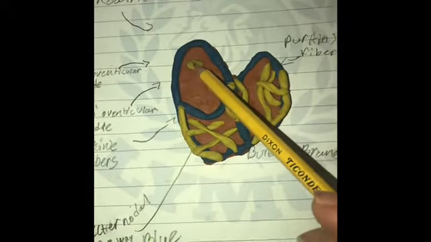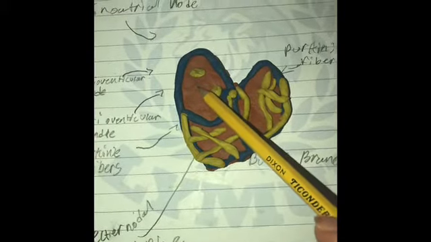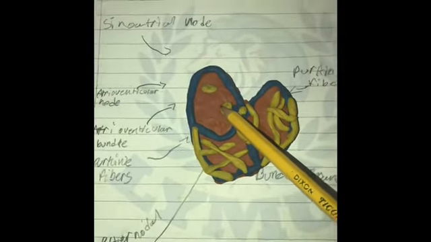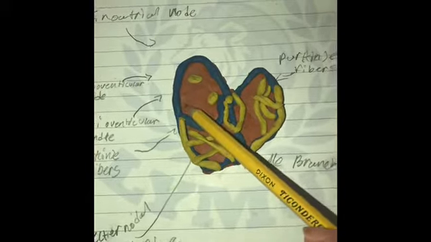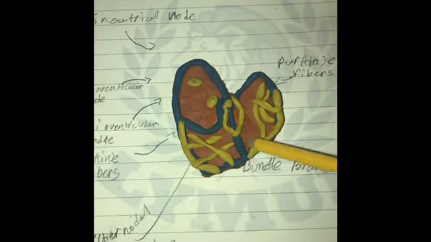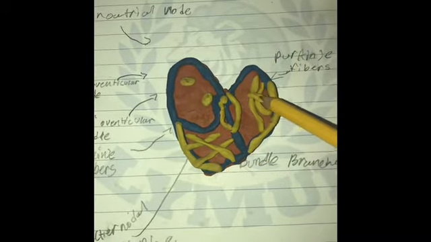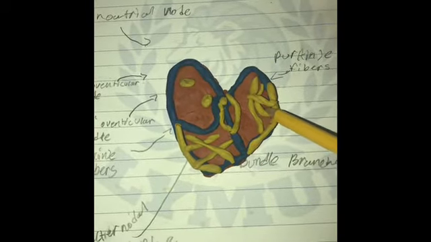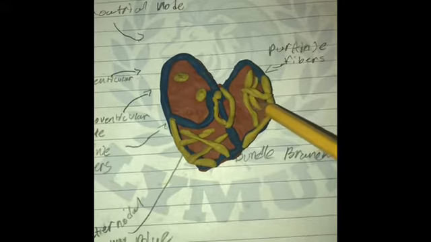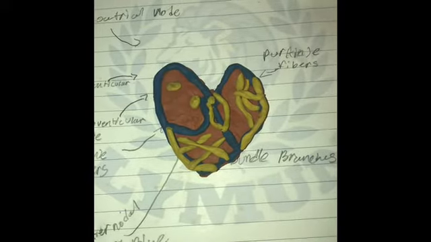The SA node sends an electrical impulse, which then goes to the atrioventricular node and the atrioventricular bundle. That then leads into the bundle branches, and then the Purkinje fibers, which create a contraction in the muscles, which then create pressure. So, and then let go, and then an impulse happens.